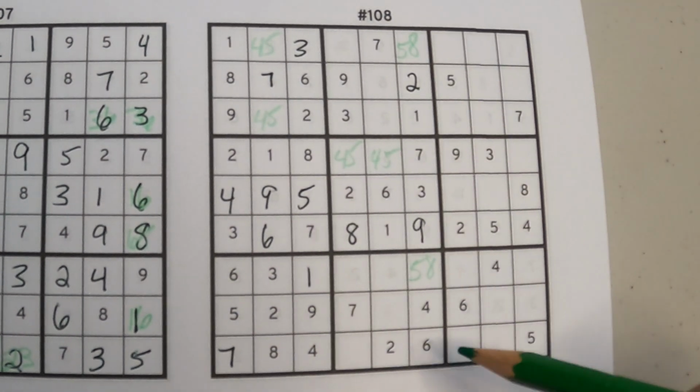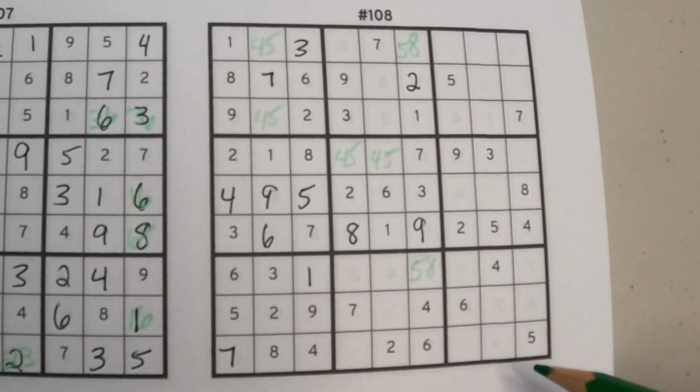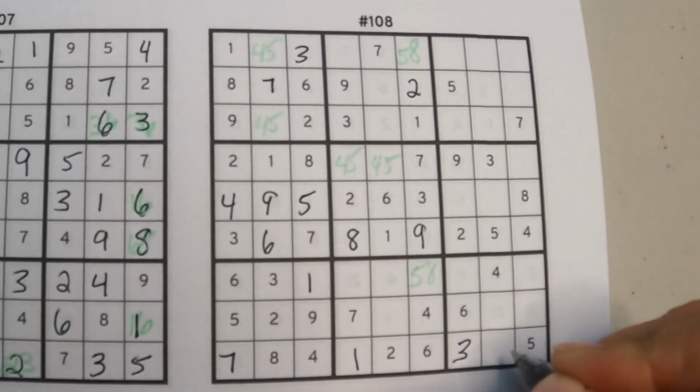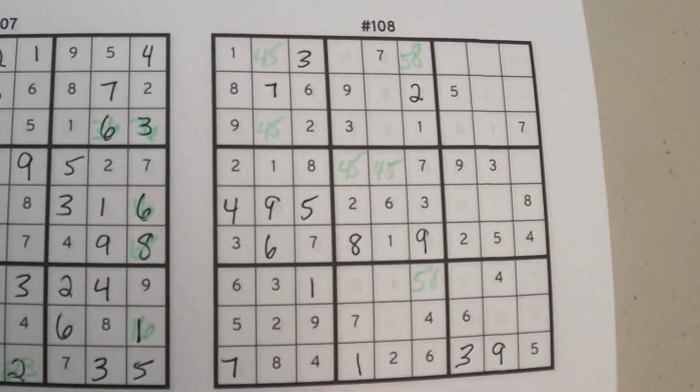For this bottom row, looks like we're missing 1, 3, and 9. We've got a 3 and 9 here. So this is our 1. We've got a 9 here, so 3, 9.